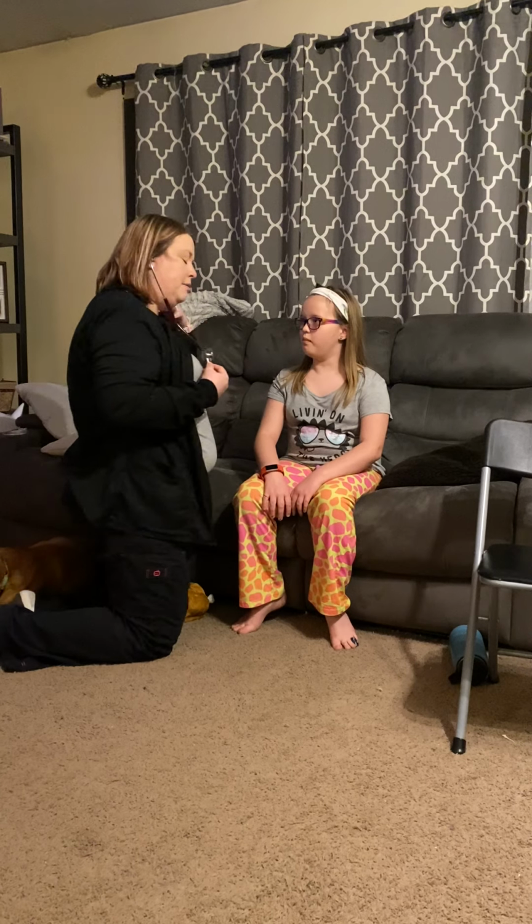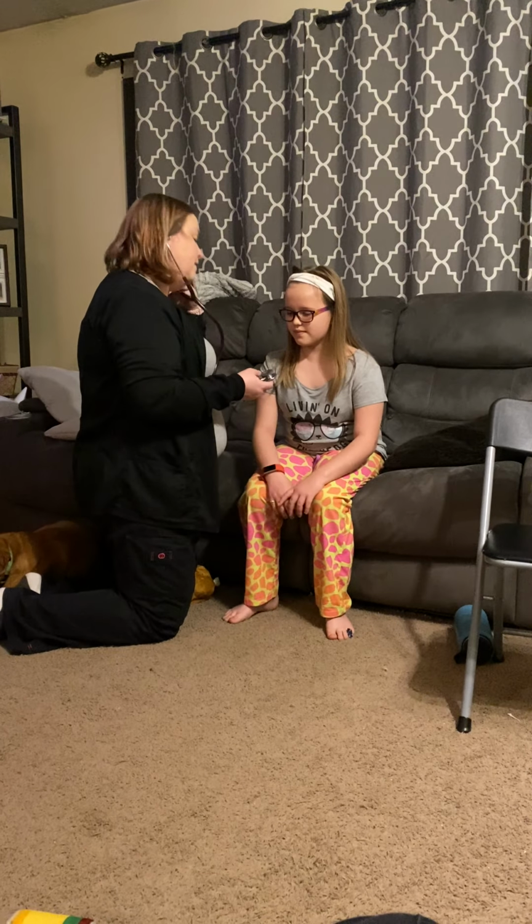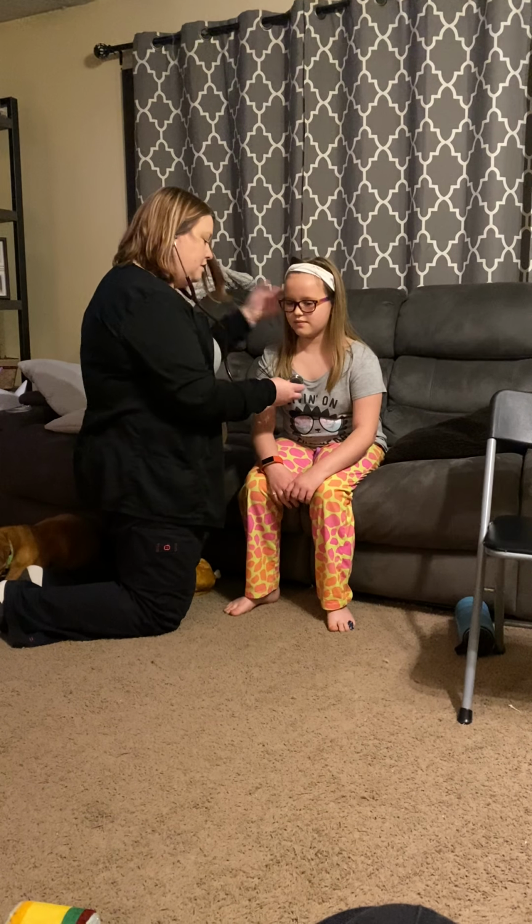Okay, now I'm gonna have you lean forward a little bit, just like this, and we're gonna listen at the base of the heart for any aortic regurgitation. So lean forward.